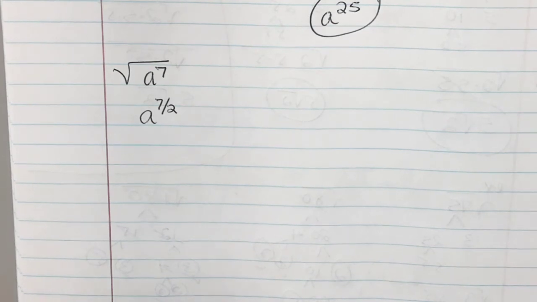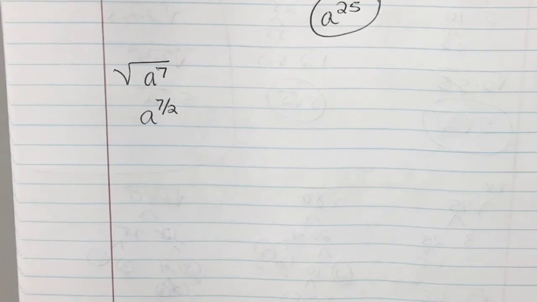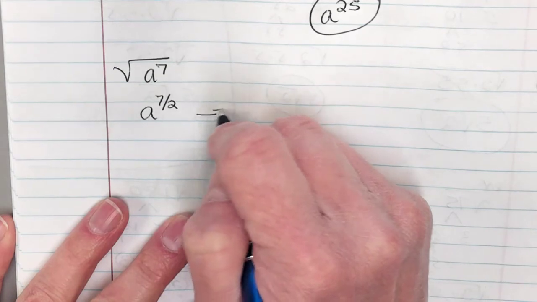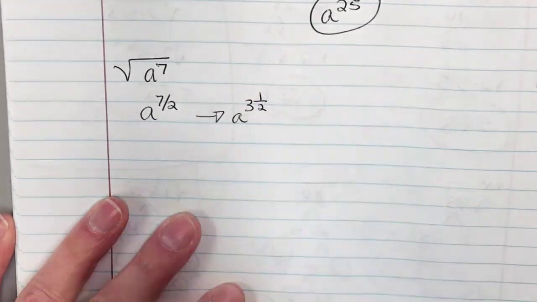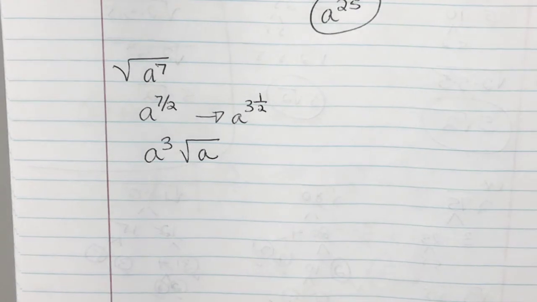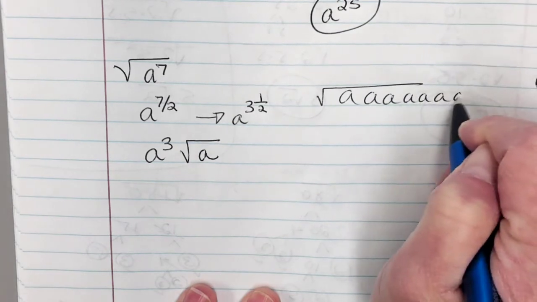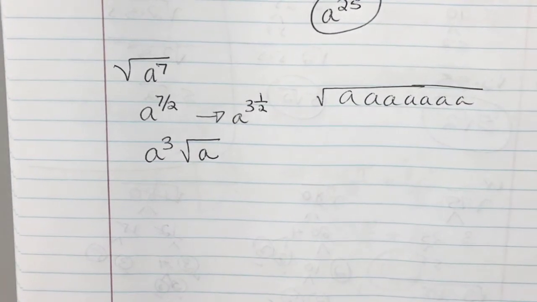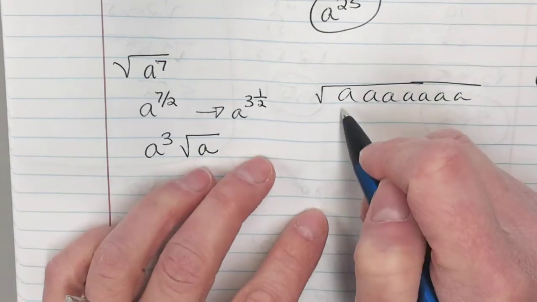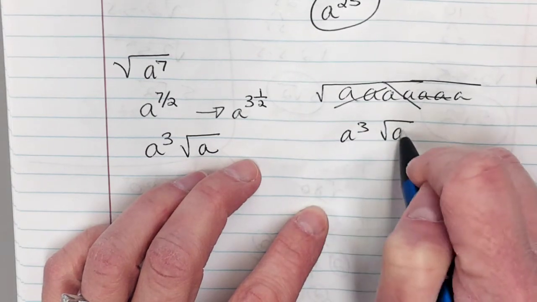Okay. How many times does 2 go into 7 nicely, like as a fraction, like doing a mixed number? Isn't it 3? Couldn't we rewrite this as A to the 3.5? The whole number is going to come out, A to the 3rd, and an A is going to be left inside. Why? Well, how many pairs of 2 can you pull out of 7 items? 1, 2, 3. How many are left? 1.